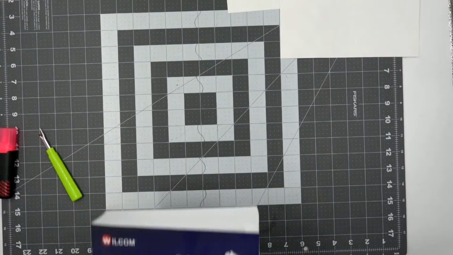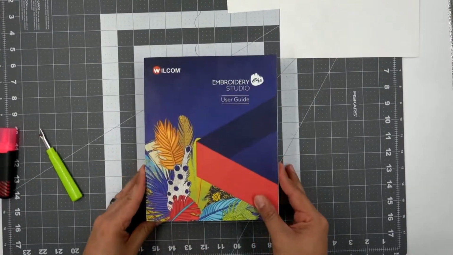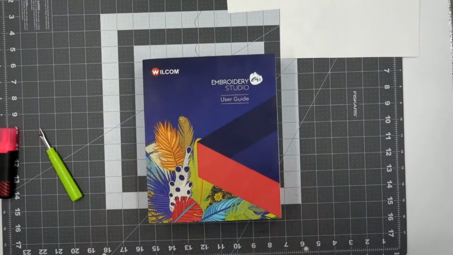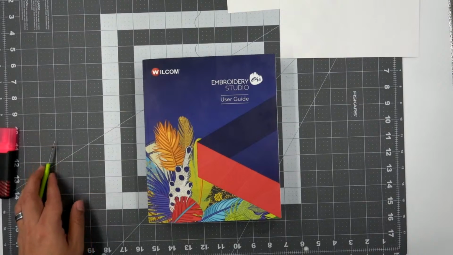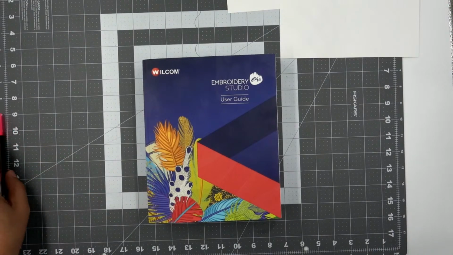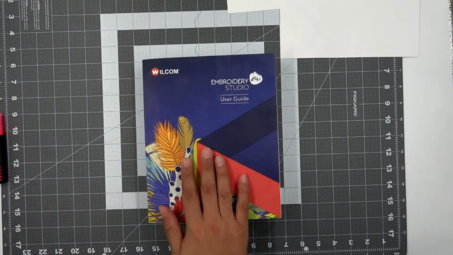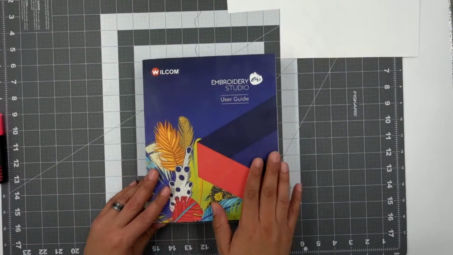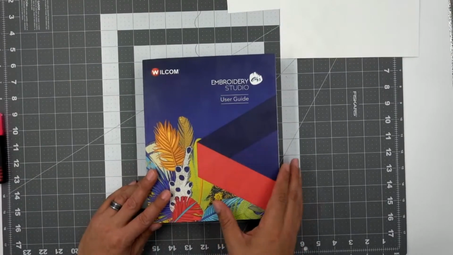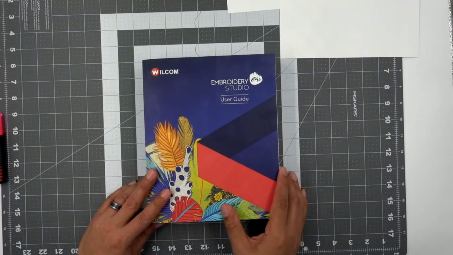So we got this book here. Let me know if this is the book that you're talking about. Now, no matter what software you have, you could have any software, even the cheapest free software in the world, this book will still be very useful. It just talks about embroidery in general.